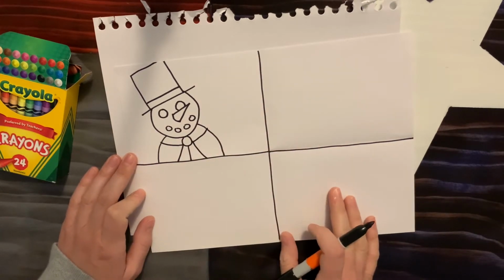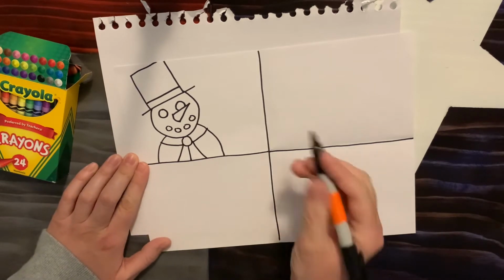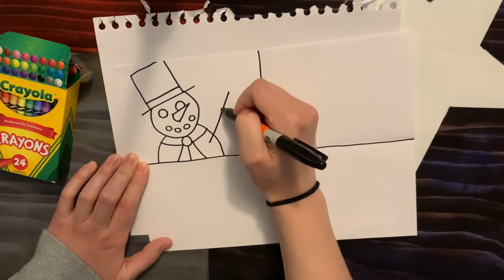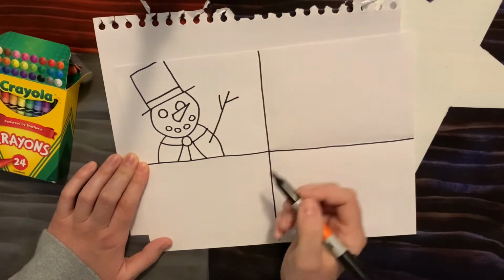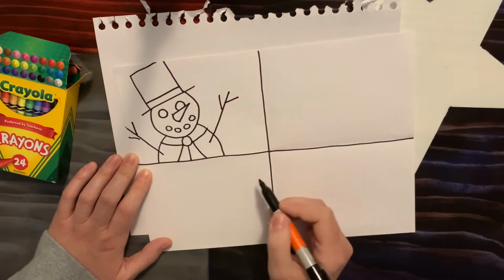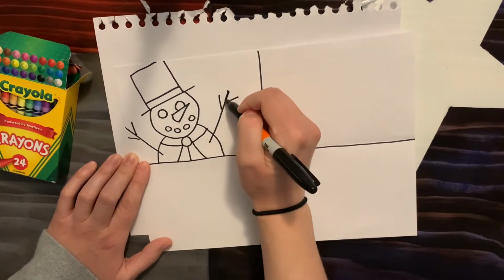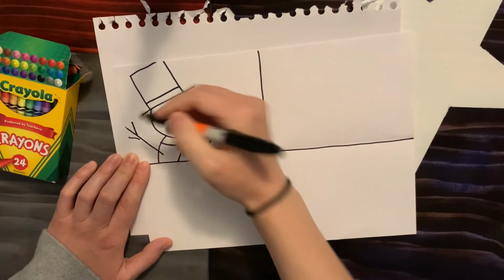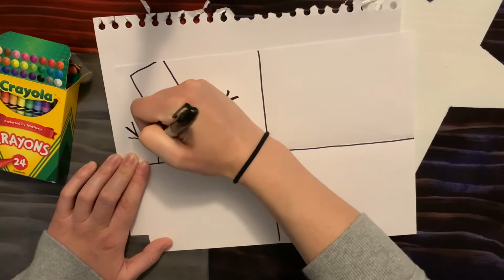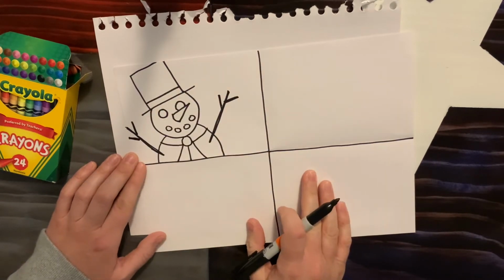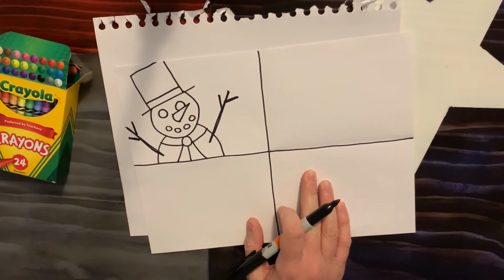Now, my snowman needs some arms. So I'm going to start with the line. Add his hand. See this little line, add his hand. Okay, I'm going to thicken that up a little bit. Here we go.